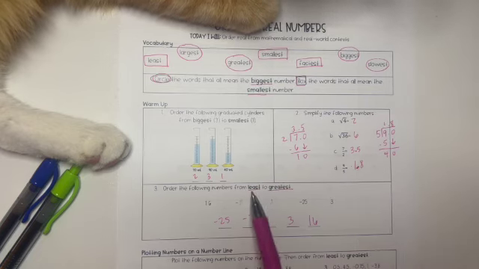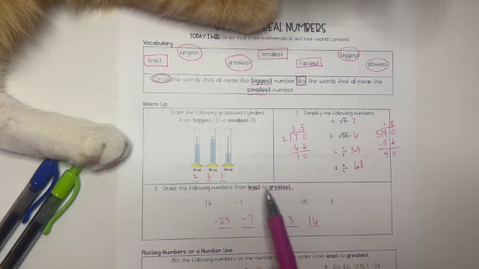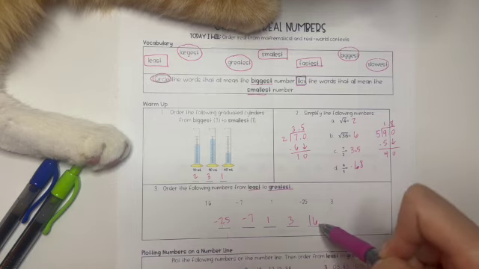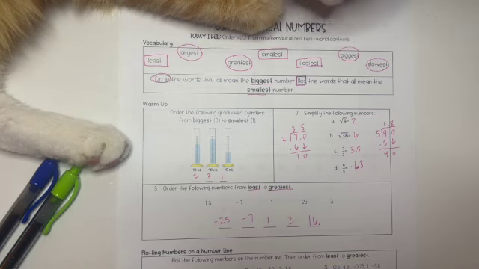Now I underlined here least to greatest. We want to get kids in the habit of doing least to greatest, and then I have the most negative numbers that are the least, and my bigger numbers are on the right. So those would be the answers to check here.